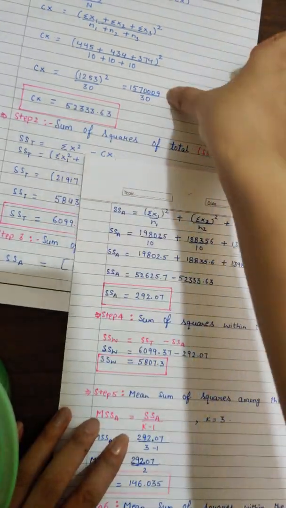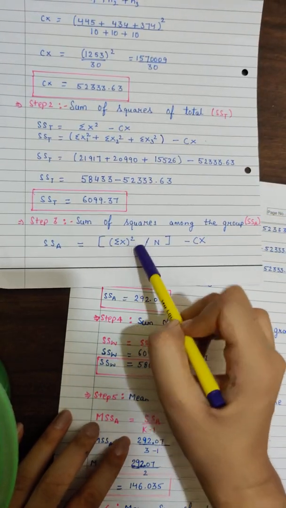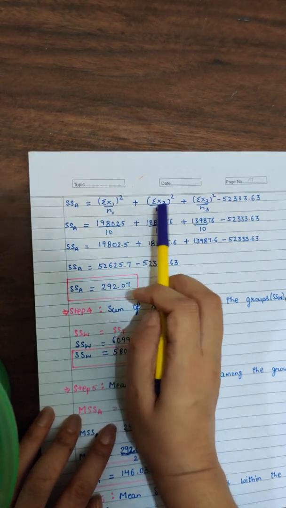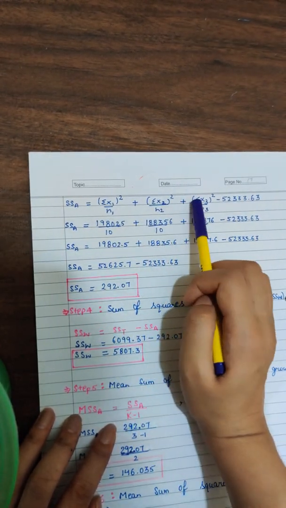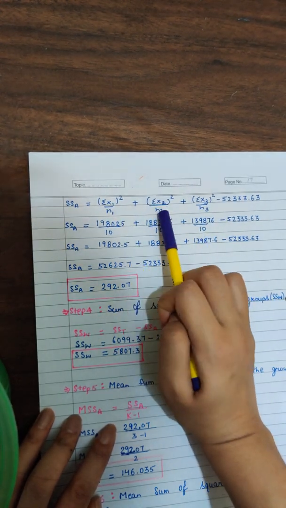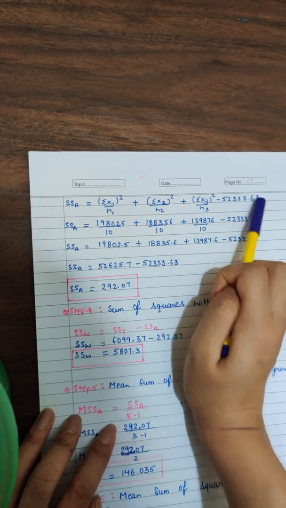We'll put the values now. The formula is sum of x whole square, so we'll write it as sum of x1 square plus sum of x2 square plus sum of x3 square, and that whole upon n, which is n1 plus n2 plus n3, minus Cx.